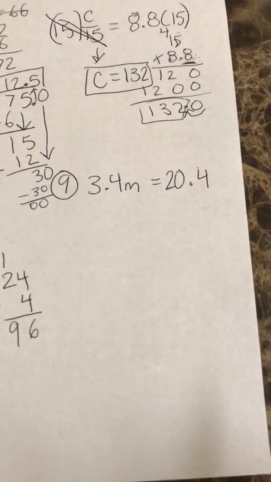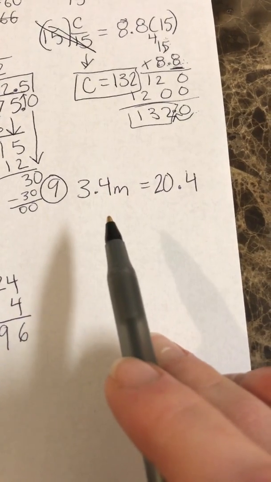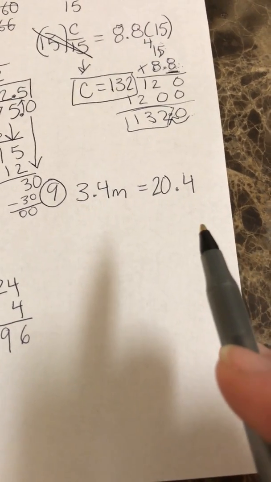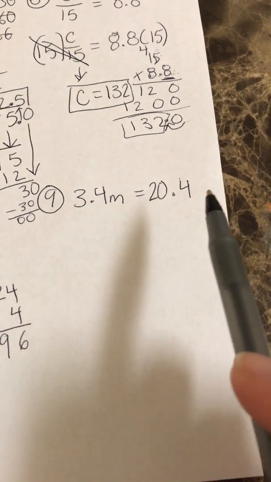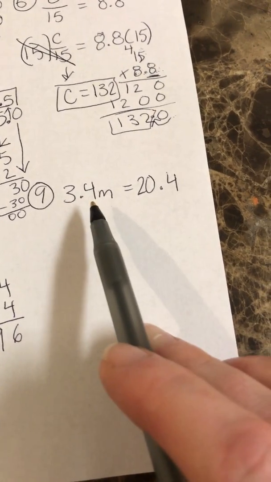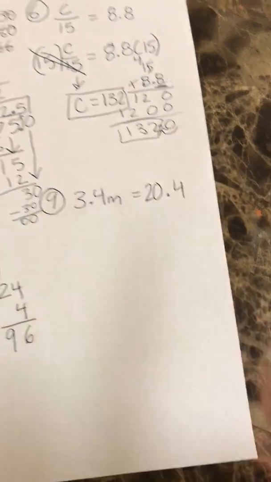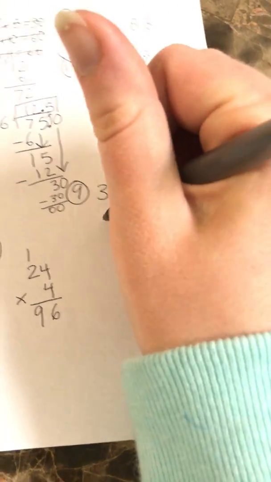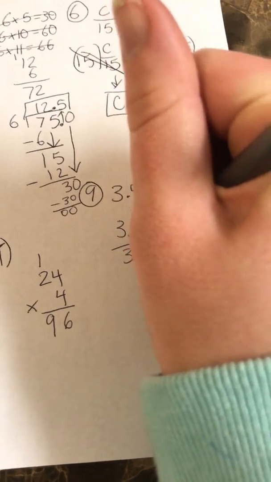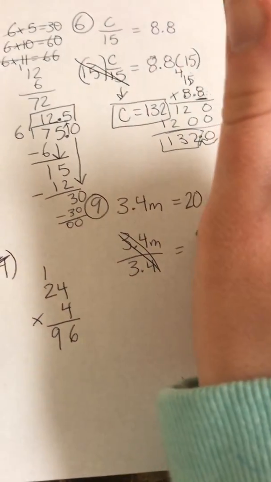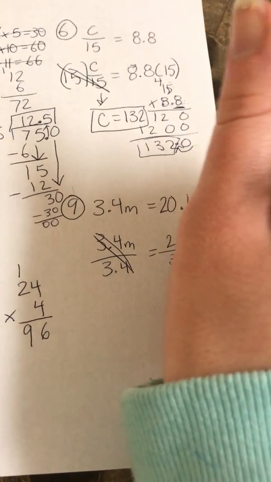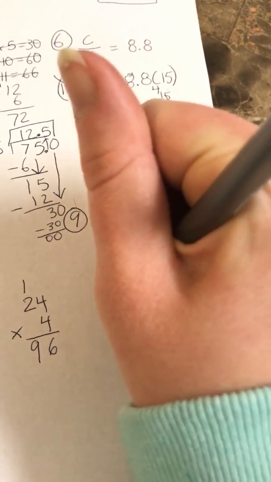Now number 9. You have 3.4m equals 20.4. This one's going to be a lot harder, guys. Let's just take it slow, though. 3.4 with our m right next to it, that means multiplication. So we need to divide both of these by 3.4. So we're going to take our 3.4m divided by 3.4, which will cancel it out. And then we're going to have our 20.4, and we're going to have to divide that by 3.4. Bring your m on down.